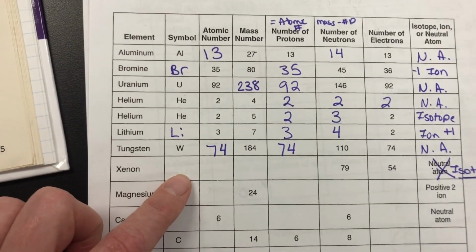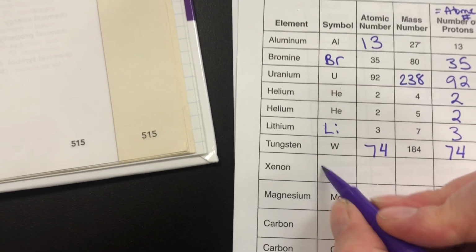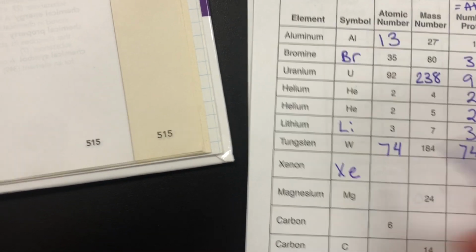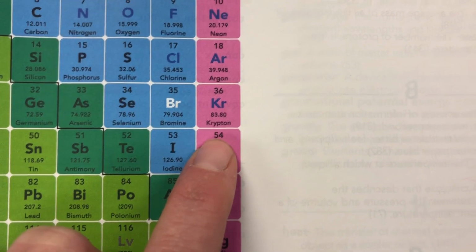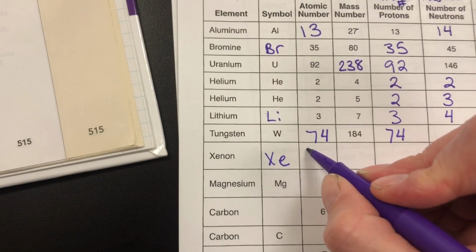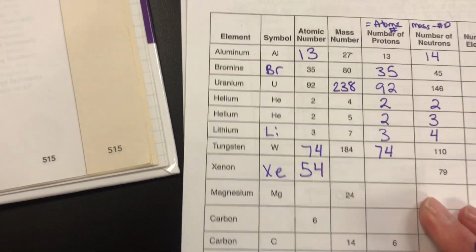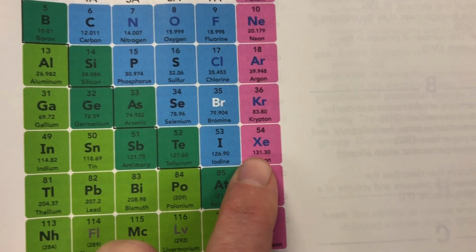So for xenon, our chemical symbol, let's look at our periodic table. Here's xenon. Here's our symbol, that's Xe, so we're going to write that in our table. The atomic number, so let's go over and look at our table again. Our atomic number is up top, that's this one. So our atomic number for xenon is 54. Our mass number for xenon is 131.